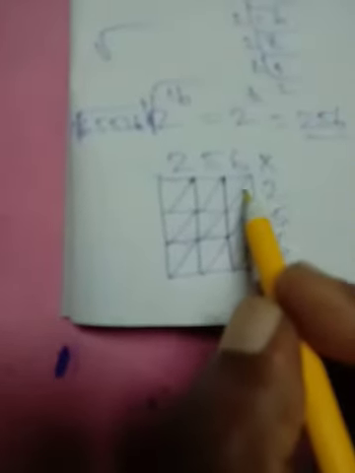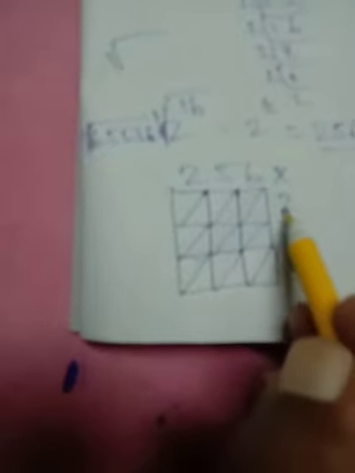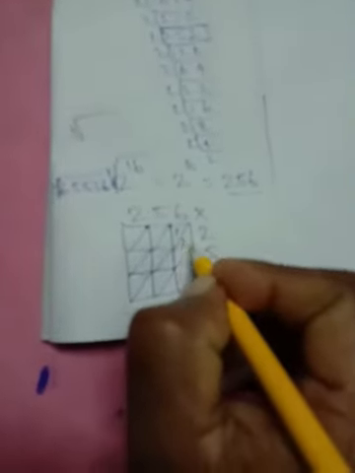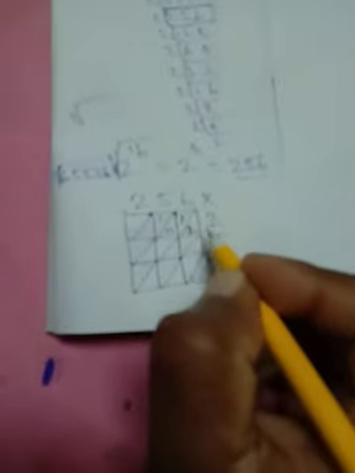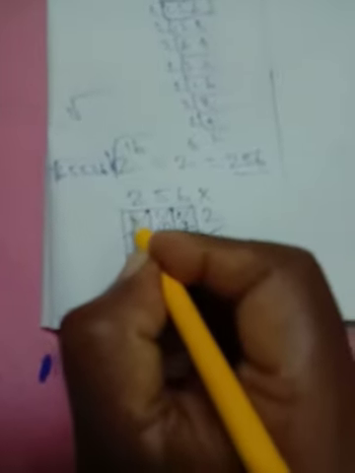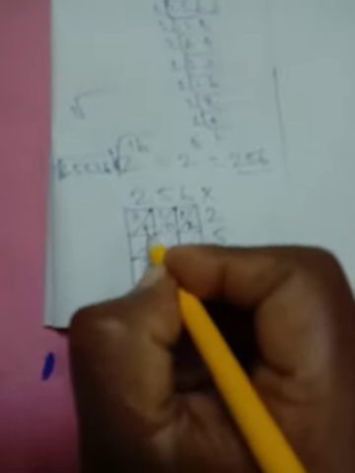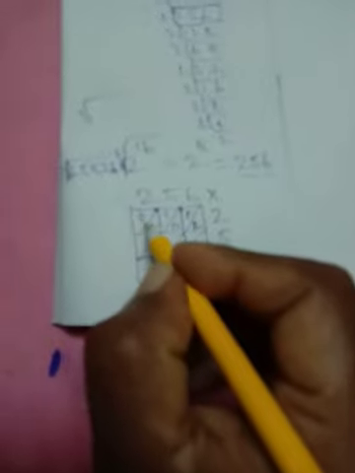For example, this box is related to 2 6, so whatever the product of 2 and 6 is, I am going to write here. It is 12. 2 6 are 12. 2 5 are 10. 2 2 are 4. If you get a single digit, you have to put 0 at the tens place. So 0 4.